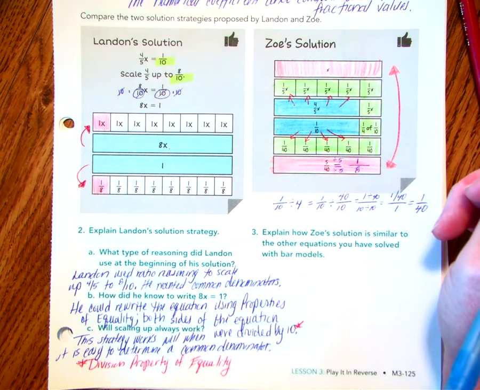Now, looking at Zoe's solution, I do understand Zoe better. We've worked with something like this before. I can see what she was thinking. I know she's trying to create one whole x, and she's building up. So you do what works for you. One of these probably feels more comfortable than the other.